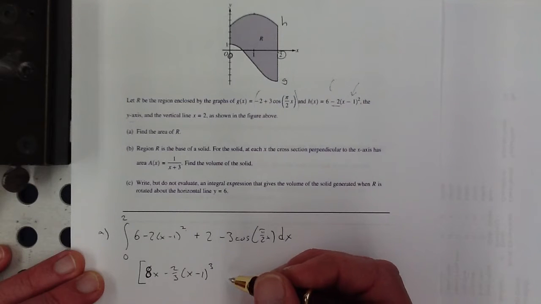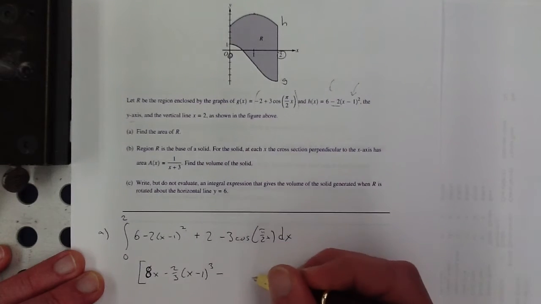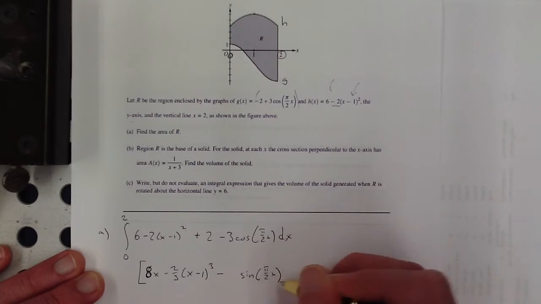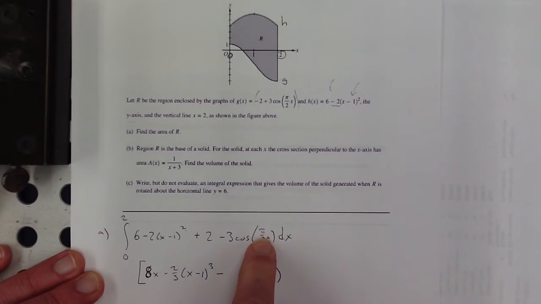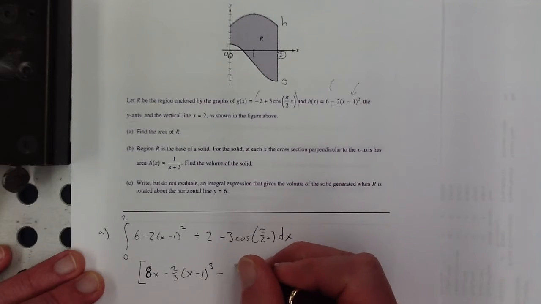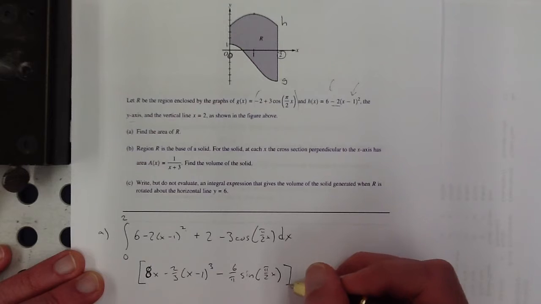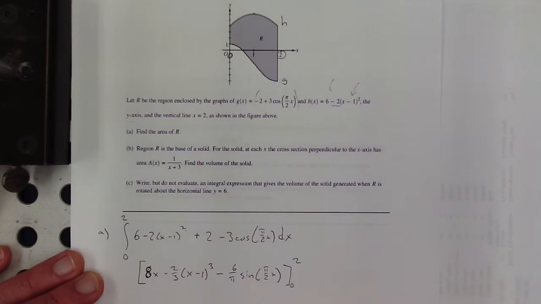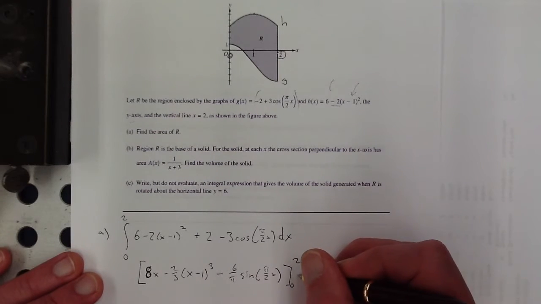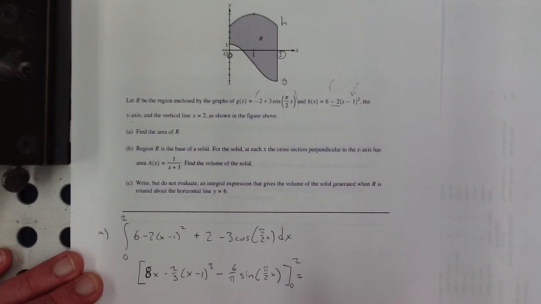And then the antiderivative of negative cosine is positive sine. No. Is that right? No, it's negative. Sorry. Negative sine of pi over 2x. And then there is a multiple on this x, so I have to divide by that, which is the same as multiplying by its reciprocal. All right, not too pretty. I think we can do it.